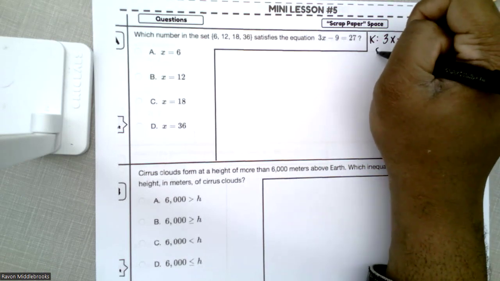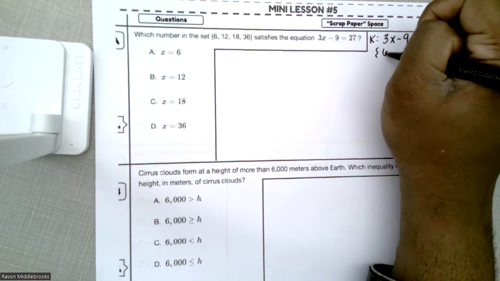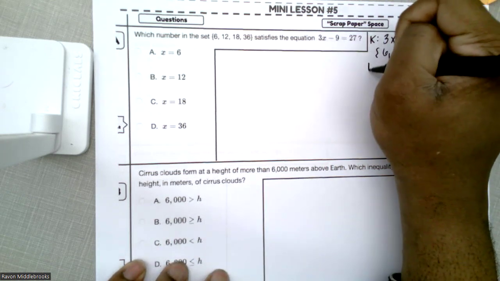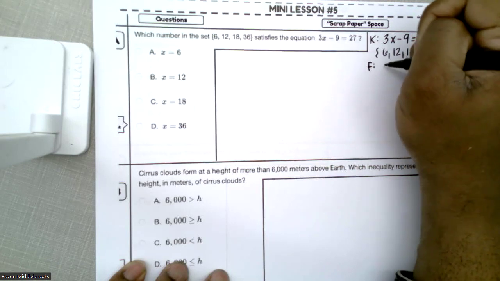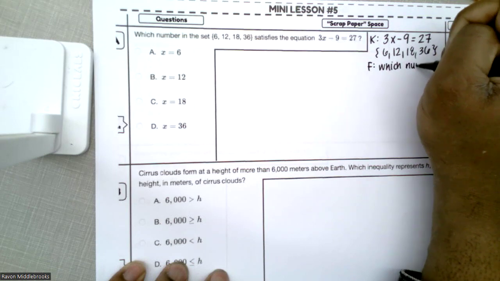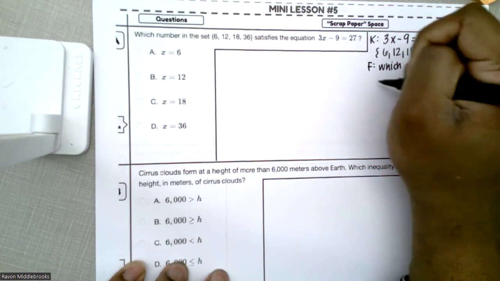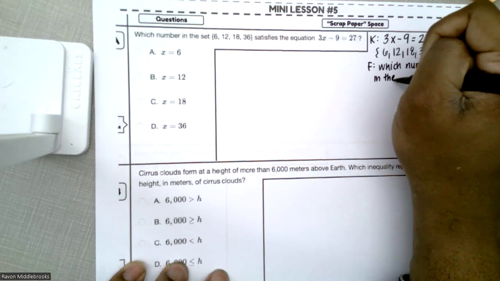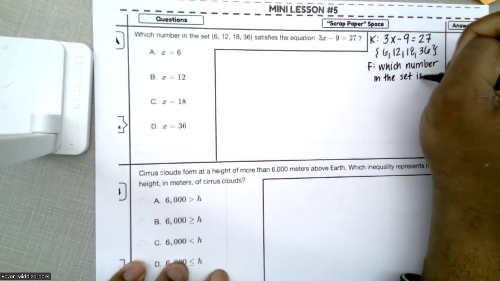We also know that in the set of numbers 6, 12, 18, and 36, if one of these is substituted with x, it will give the answer of 27. So we need to find which number in the set is correct.